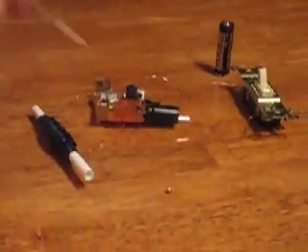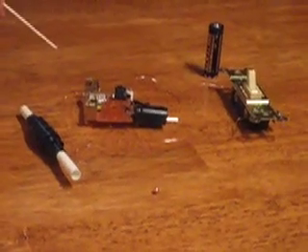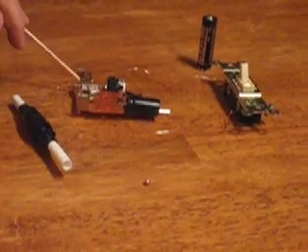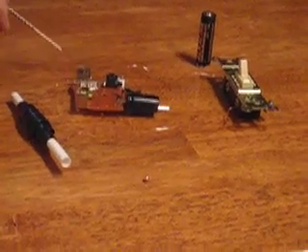What we have here is a circuit board from a disposable flash camera, and it's the mechanism that makes the flash go off. And we're going to use this circuit board to make a coil gun.